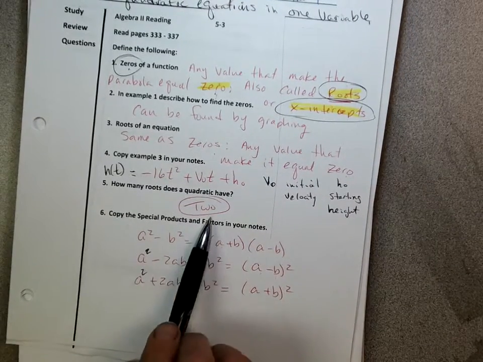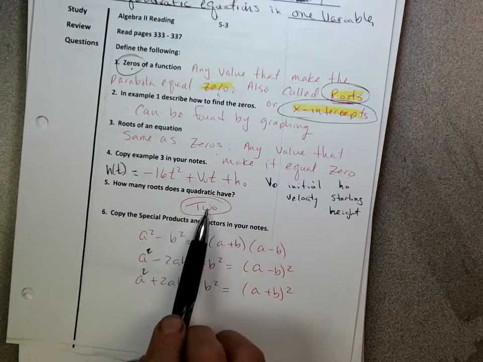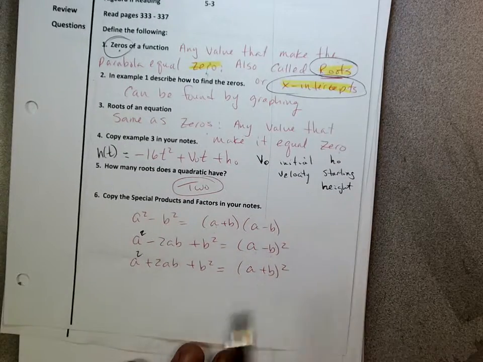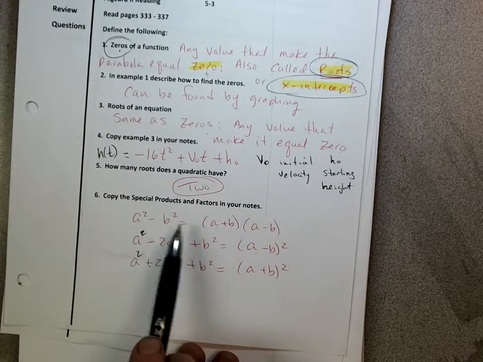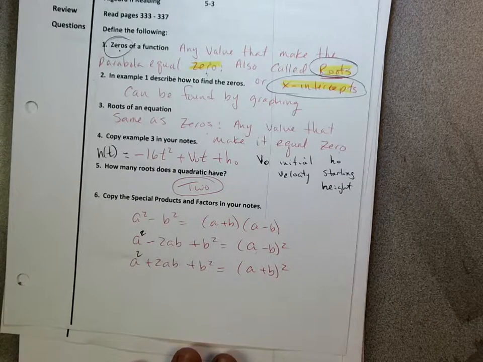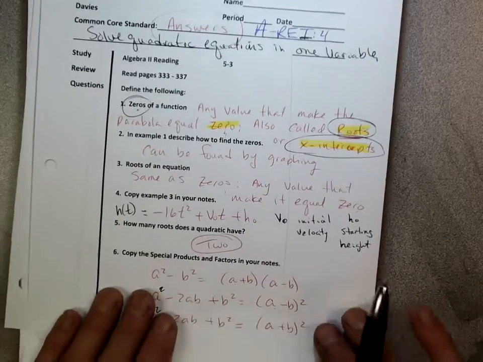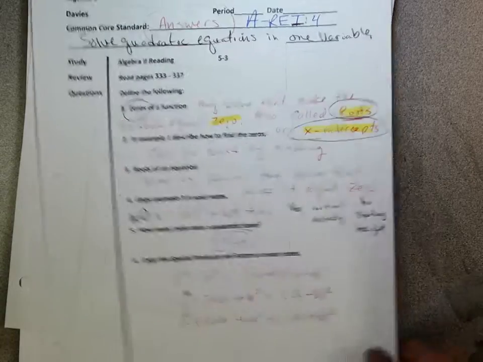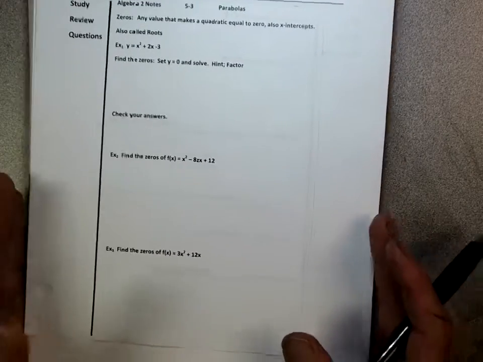5, how many roots does a quadratic have? Always 2. All right, we'll always have 2. Okay, chapter number 6, we'll talk about the special factors when we go through the notes. Okay, it has to do with factoring. Okay, so that is the reading. Hopefully you have that in front of you. Let's look at our notes for the day, okay?